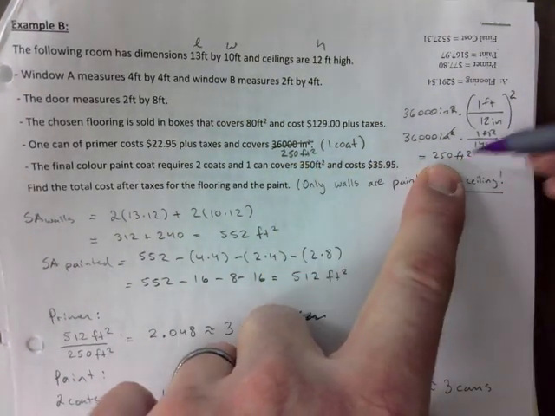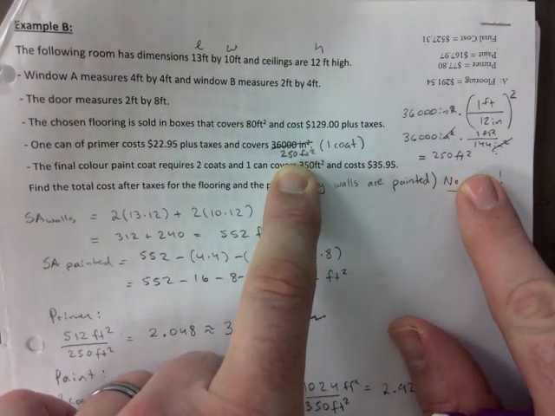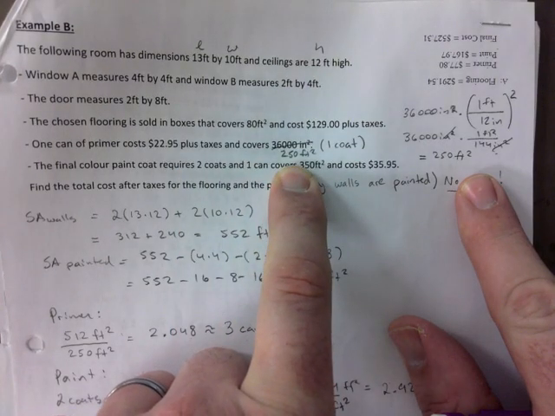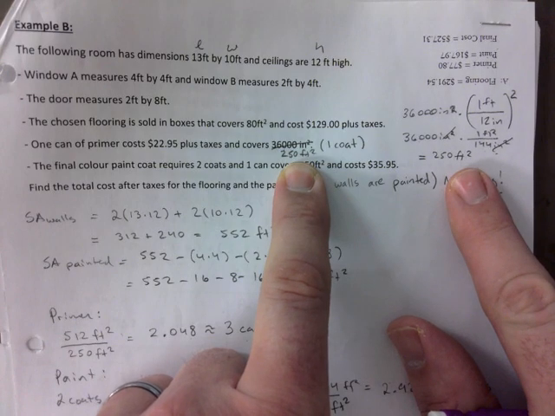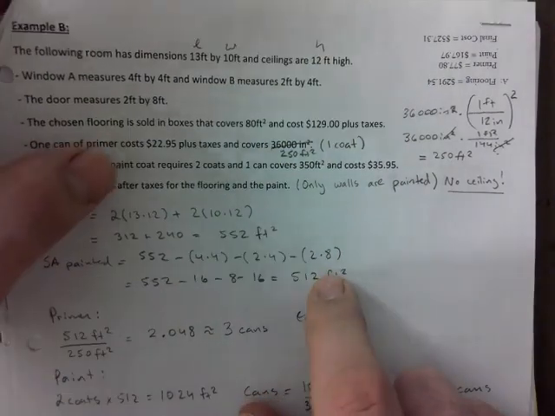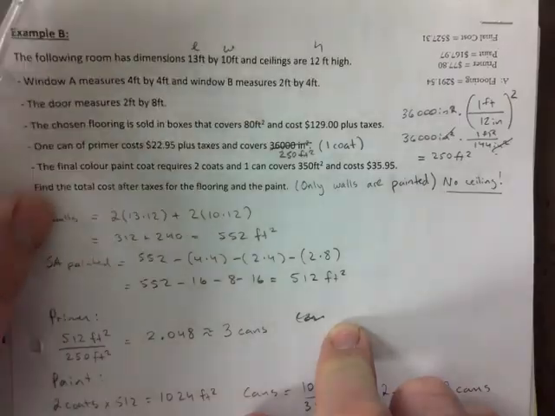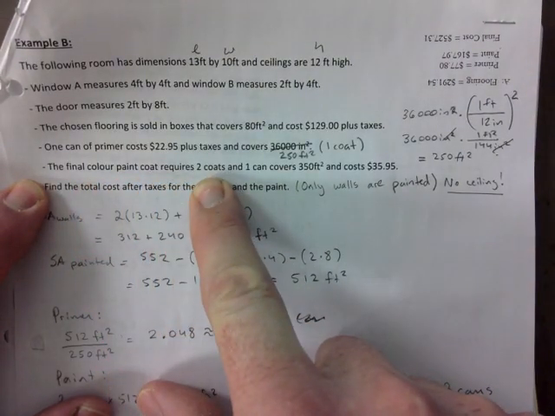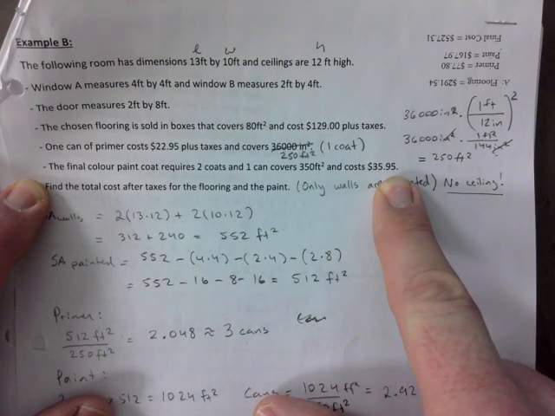And so then you convert that, and now we can say that for the primer, 1 can covers 250 square feet. So that's where that came from for one coat. Did I add that later on to yours? Yeah, 1 coat required. So I did add that. The final color paint requires 2 coats, and 1 can covers 250 square feet and costs that much.